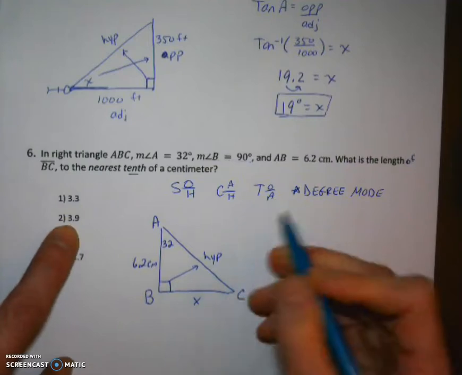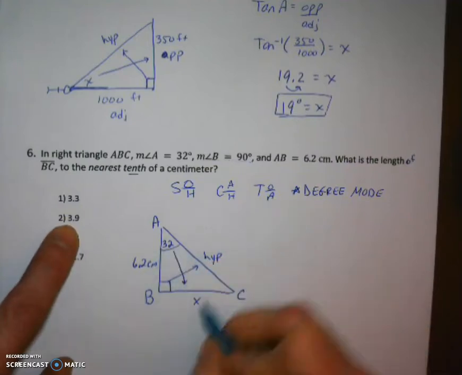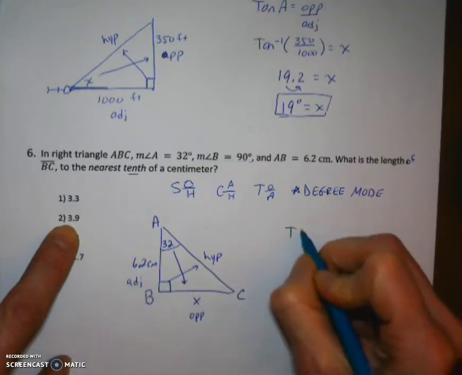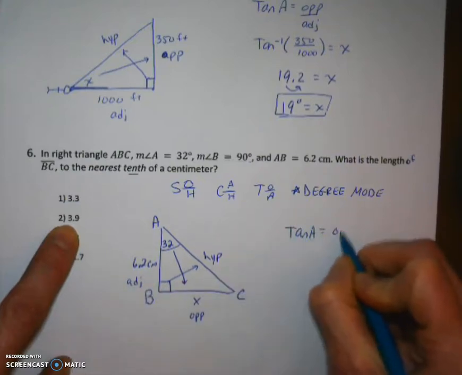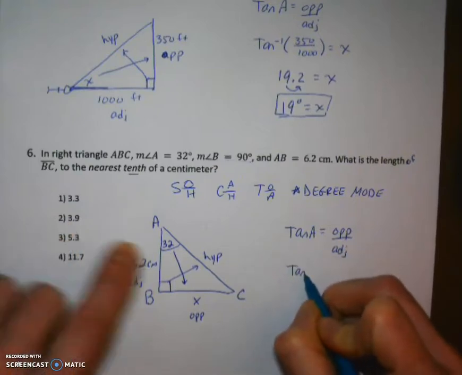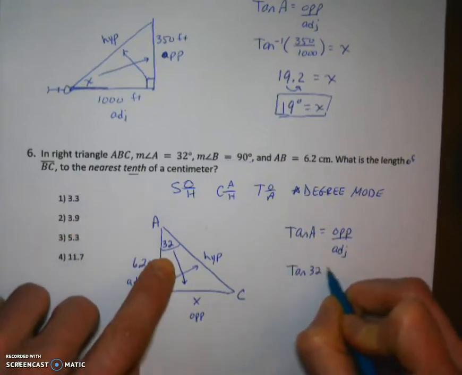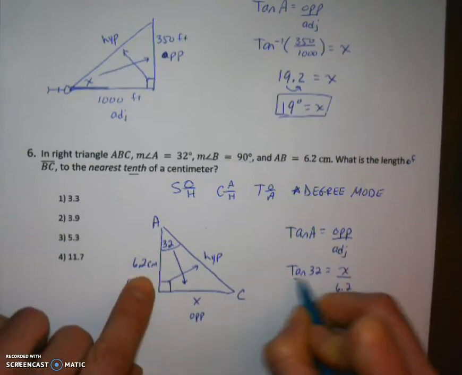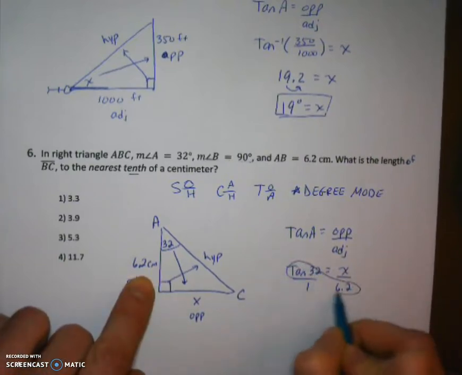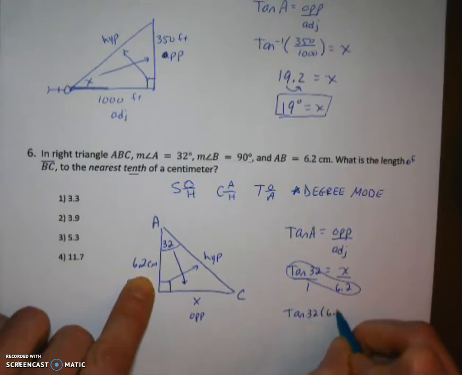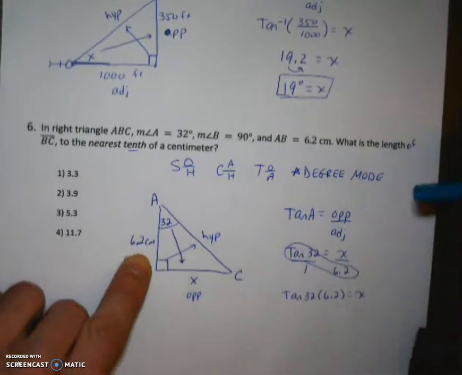It's probably going to be tangent. So from my 32-degree angle, my opposite side is x, and my adjacent side has a length of 6.2. So the tangent of an angle is equal to the length of the opposite divided by the length of the adjacent. Tangent of the angle, we have the angle this time, 32 degrees. The opposite is x, the adjacent is 6.2. I'm going to form a proportion, and to solve a proportion, we're going to cross multiply and solve. So the tangent of 32 times 6.2 is going to be equal to x.